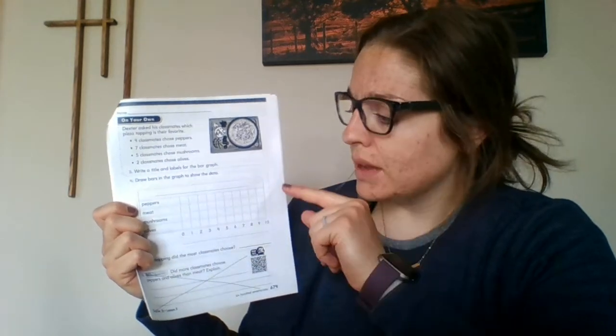Then your labels for the sides. So over here, you have a little line, so if you want to turn your page when you're writing, you can. So they've got peppers, meat, mushrooms, and olives. So ask yourself, what are peppers, meat, mushrooms, and olives? And then down below, you have your numbers.